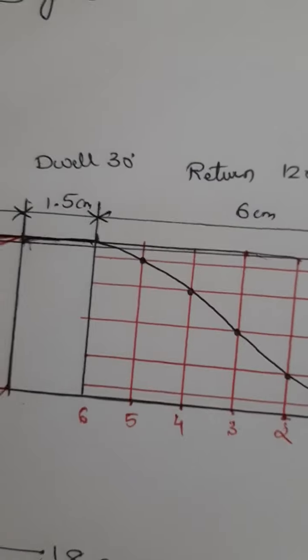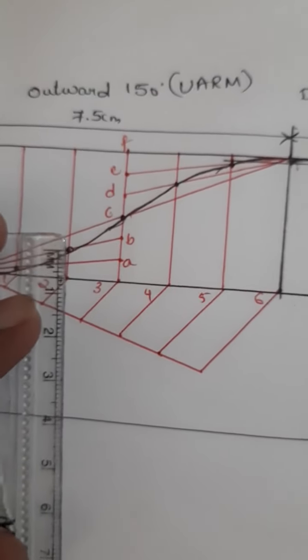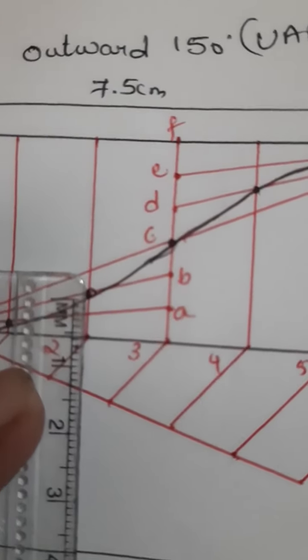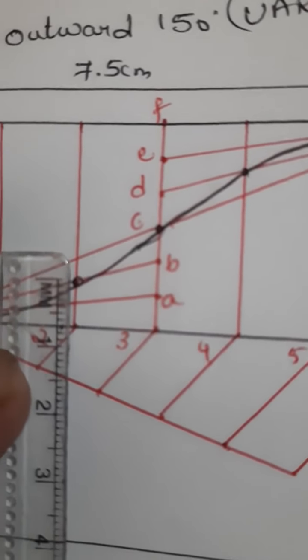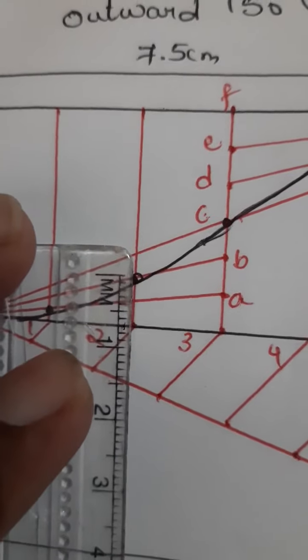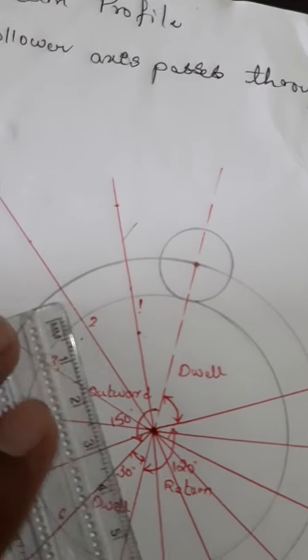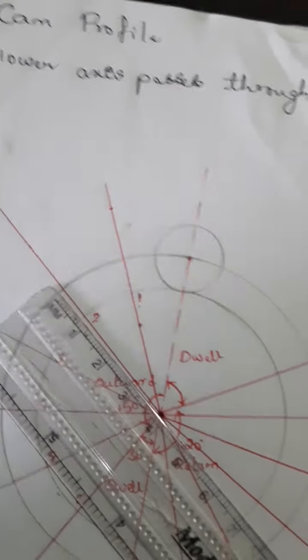Similarly for line 2, measure the point from the displacement diagram, almost 7 mm, and represent it on line 2. So measure 7 mm and mark the point.